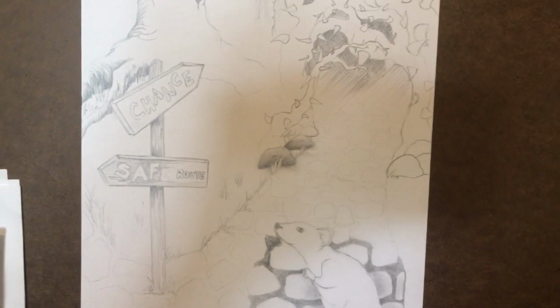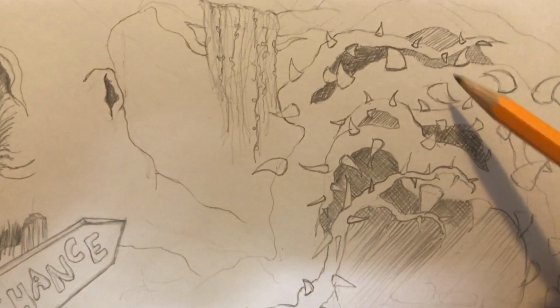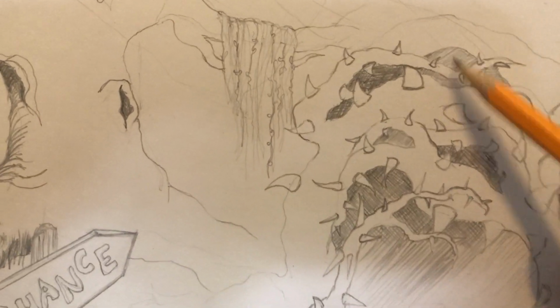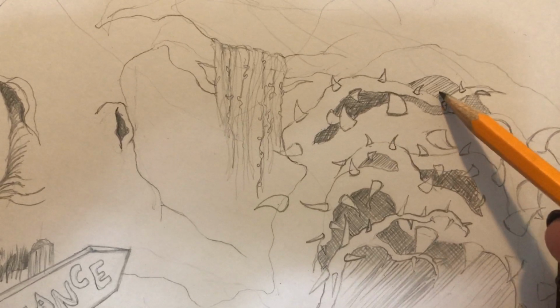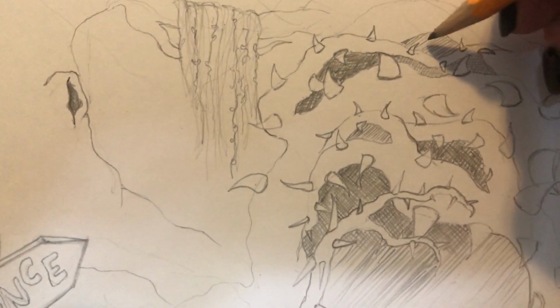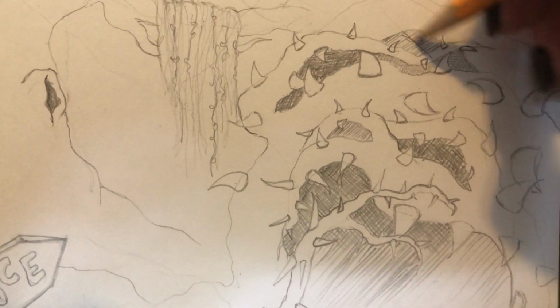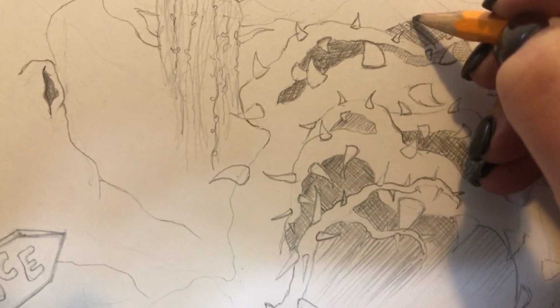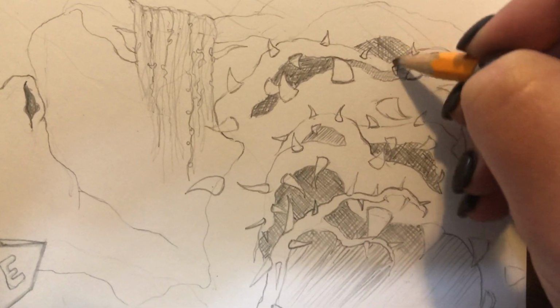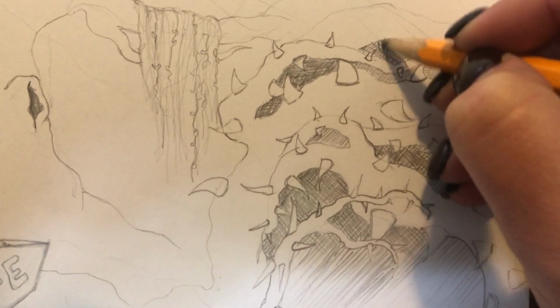All right, so let's talk about some techniques that I'm using here. As you can see, there's hatching lines here, cross hatching here. This is much lighter, and it probably should be as dark as this. So I'm going to need to go in and turn this into cross hatching. My eraser has been my friend because I do not like to stay in the lines. Apparently. I used to, but not anymore.